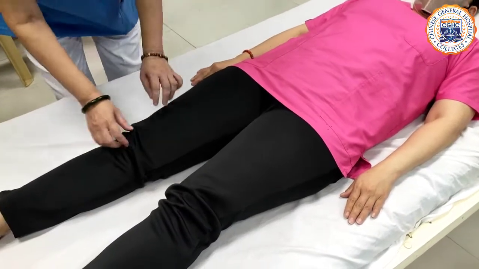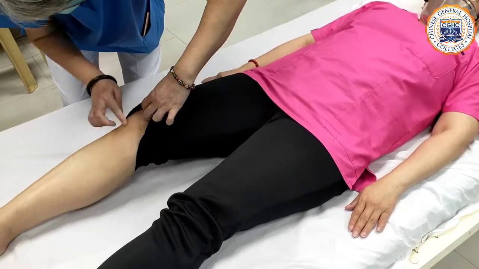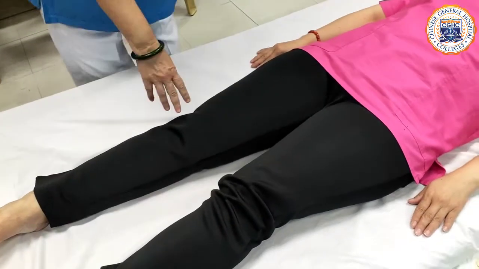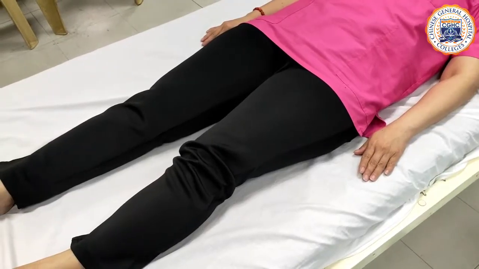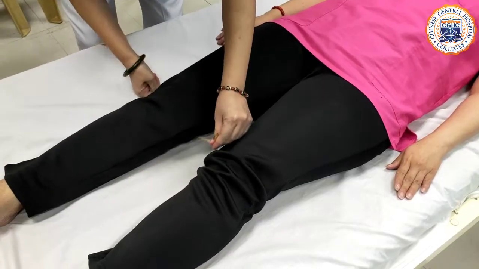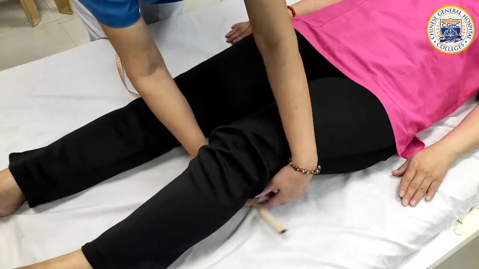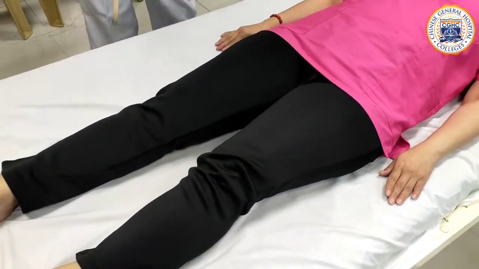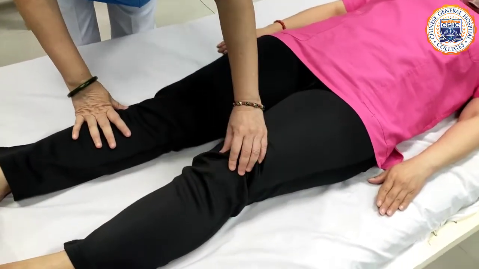Knees. With the client supine or sitting with knees dangling, inspects for size, shape, symmetry, swelling, deformities, and alignment. Have symmetrical, there are no deformities.